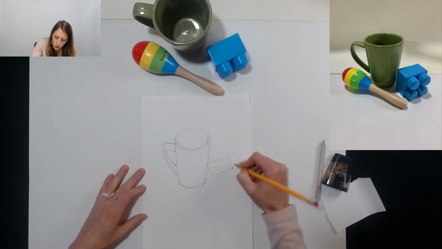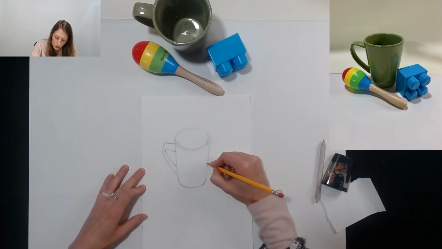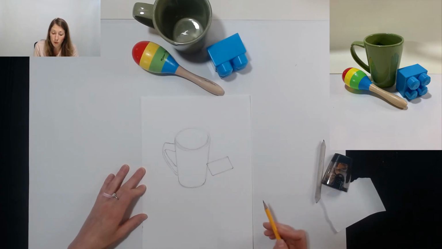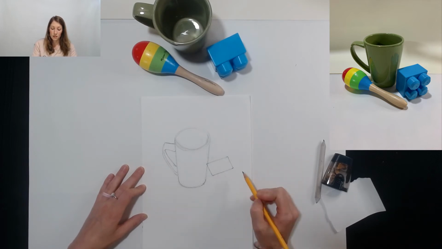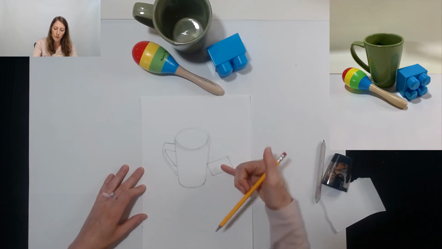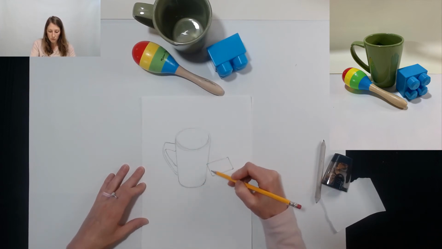And they also curve at the edge a little bit. It's not quite a point, which is probably good because little kids play with this. Those points would probably hurt. Okay, that's the top part. Let me erase this little line here because you see how it's coming in front of a little bit of the mug. Okay, now it's going to come straight down.